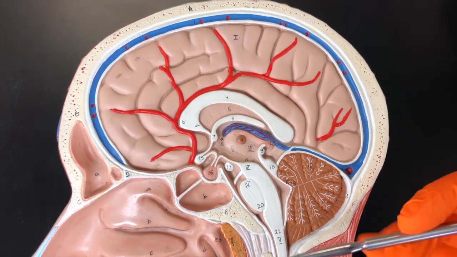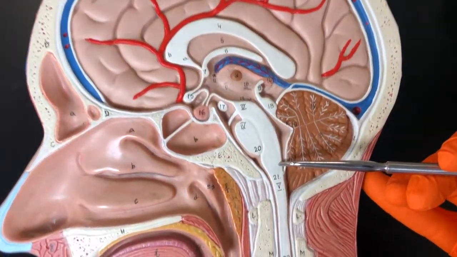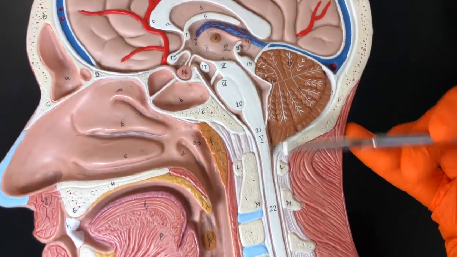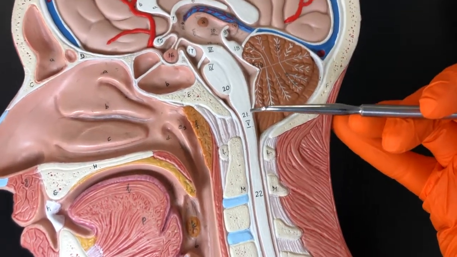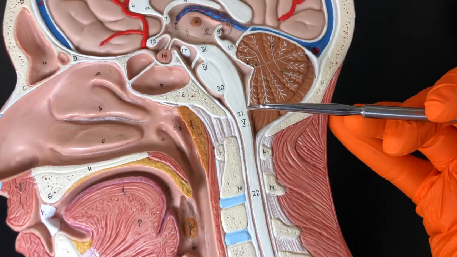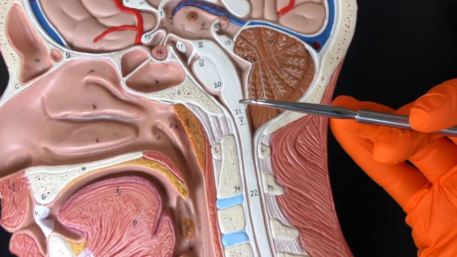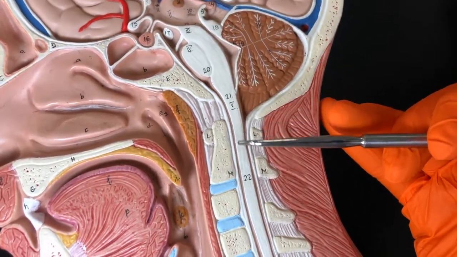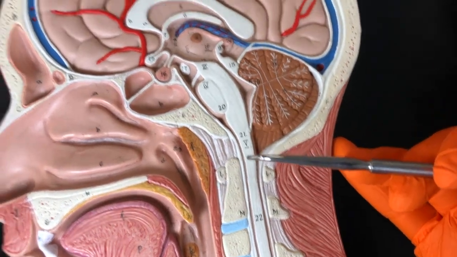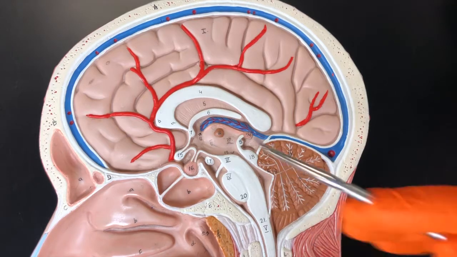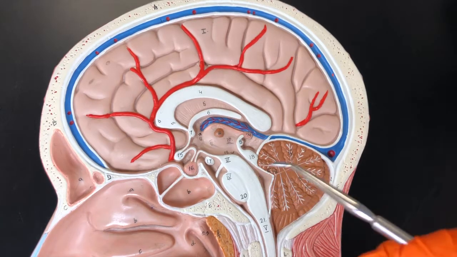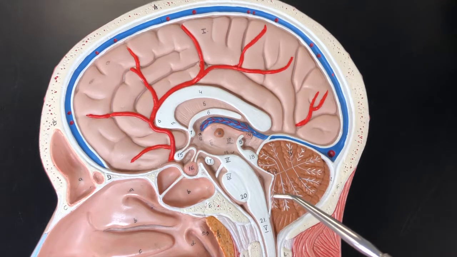And then from the fourth ventricle, that will actually continue down into the central canal. So again, from one of my videos on the spinal cord, when I pointed out the central canal of the spinal cord, that is how CSF got into that area right there. So it originated in this area by the fourth ventricle.